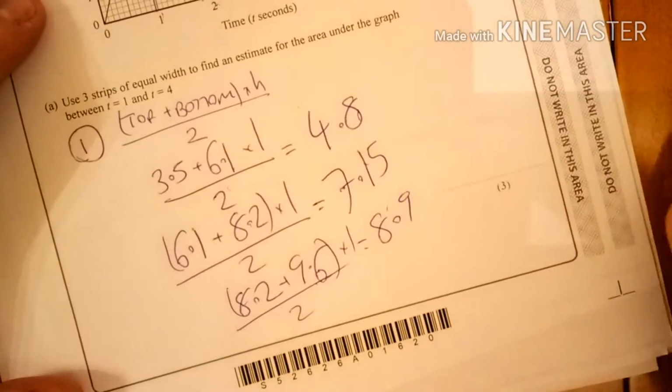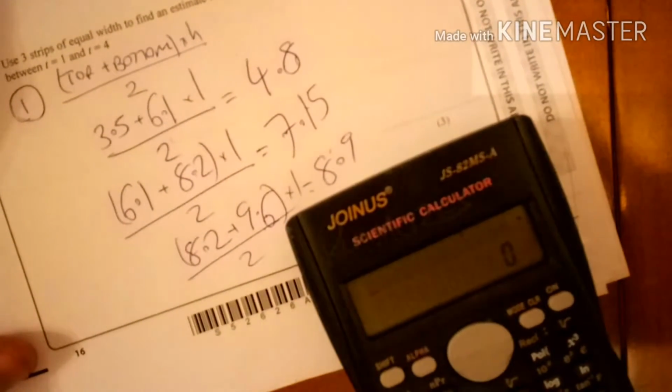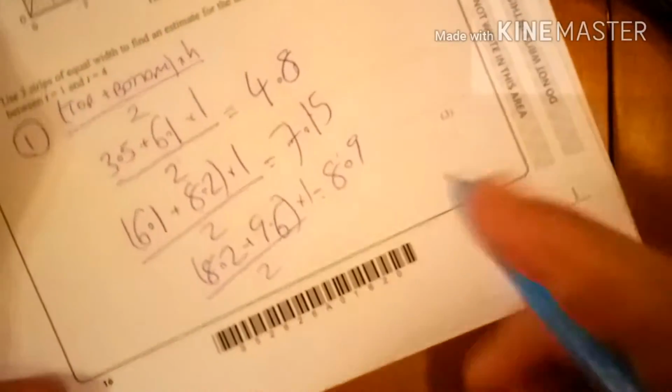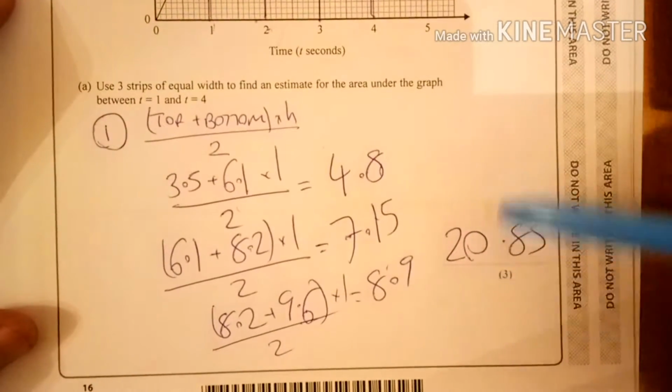Next bit we have to add these together. Because it's calculator paper, I'm going to take no risk, I'm just going to do it using my calculator. So 8.9 plus 7.15 plus 4.8 equals 20.85. And again, this is only an estimate, so you will have a range for your answers.